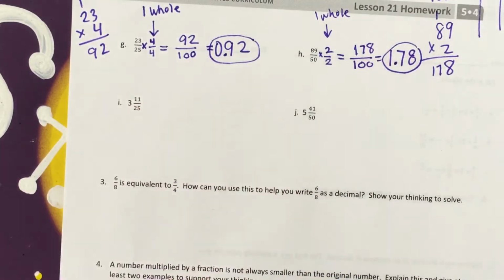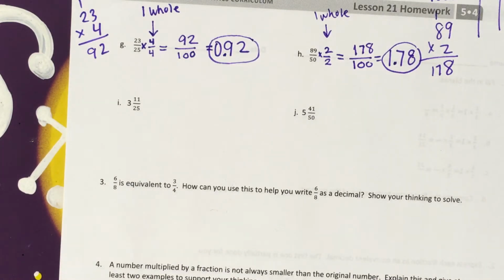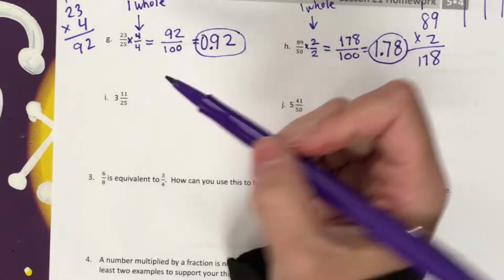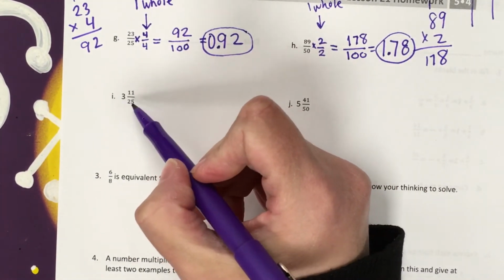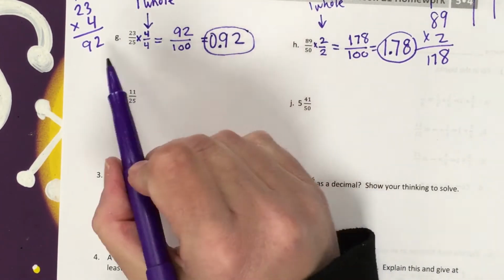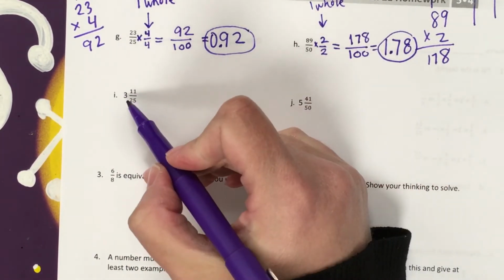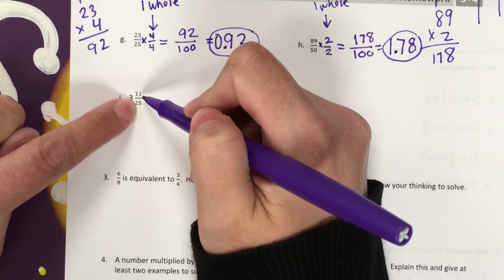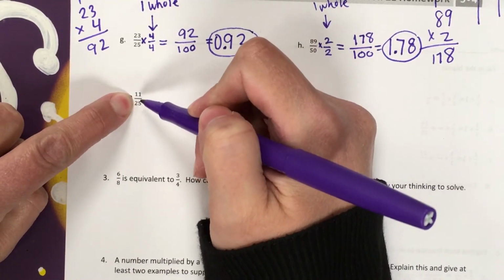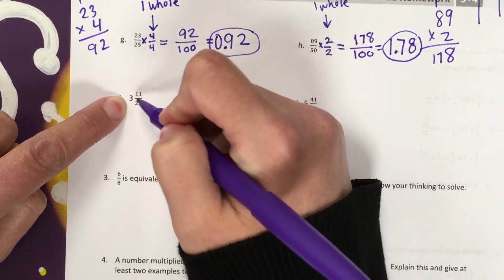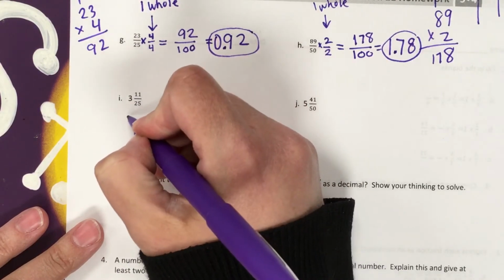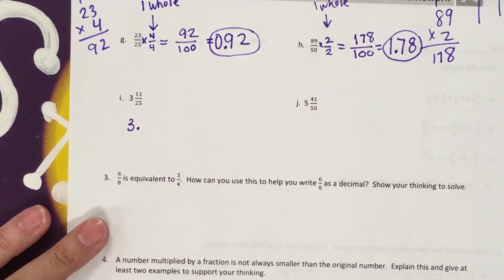Now, I and J are different. We have mixed numbers here. I talked in class about different strategies you could use to solve these. You can change your mixed number into an improper fraction and follow the same procedure as above. Or we talked about looking at the mixed number, 3 and 11 25ths. I know the 11 25ths part is less than 1 whole. So when we say 3 and 11 25ths, I know that it's going to be 3 point something.